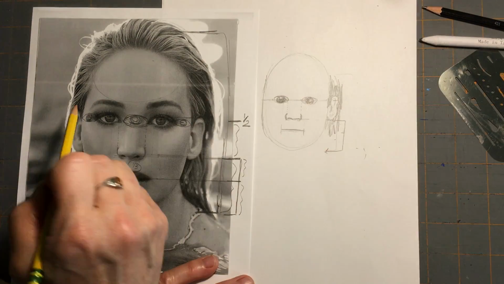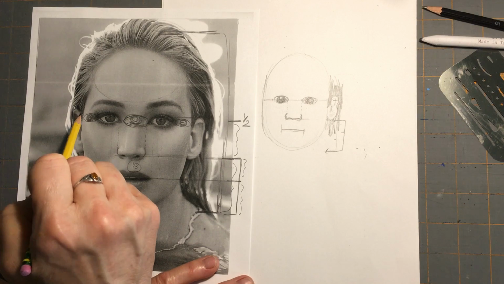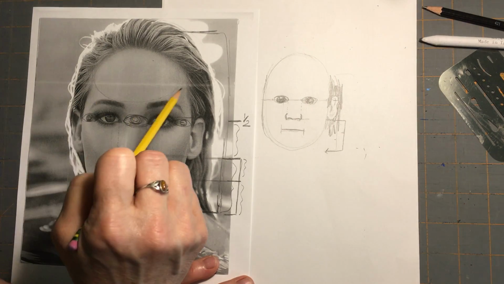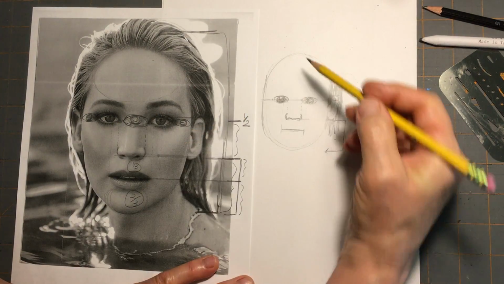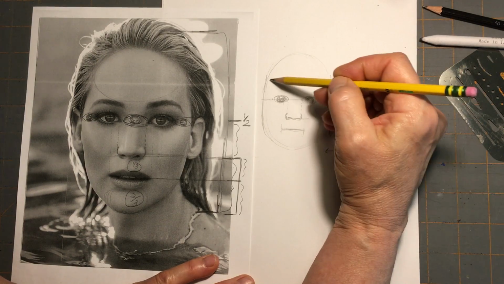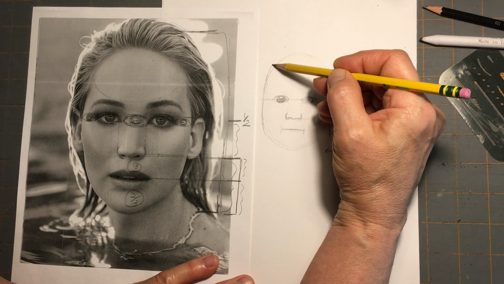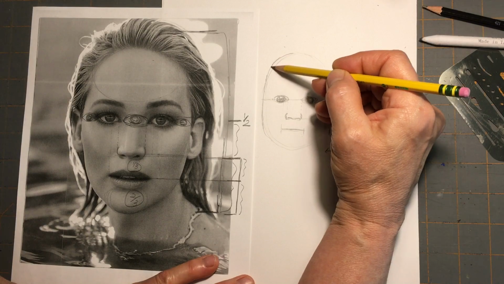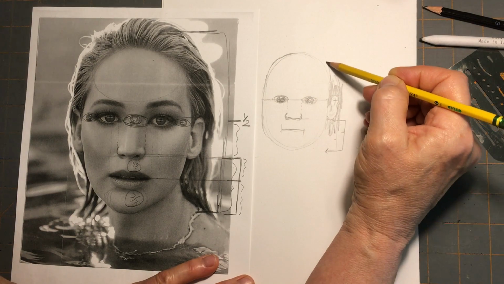Okay. The other thing we tend to not fully register is that even though we drew this as a nice rounded oval, remember we can put a book on top of our head and it stays fairly well. So we kind of have this corner here, and we kind of have a corner there.